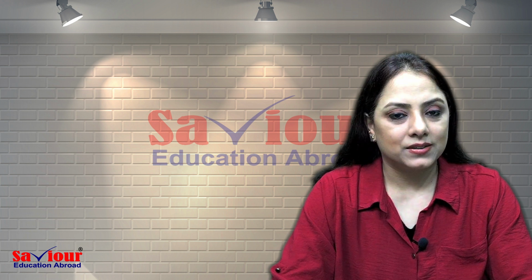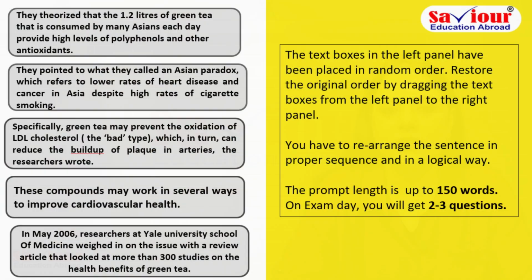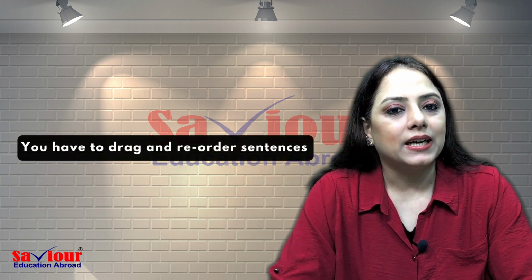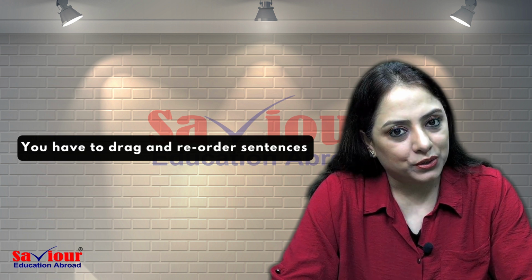In reorder paragraphs, on the left hand side, you will be given some sentences in jumbled order. Mixed up sentences दिए जाएंगे. They will not be in a particular order. You have to drag the sentences to the right side and create a logical order for the same.